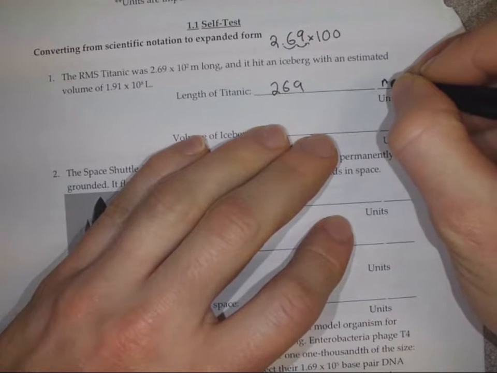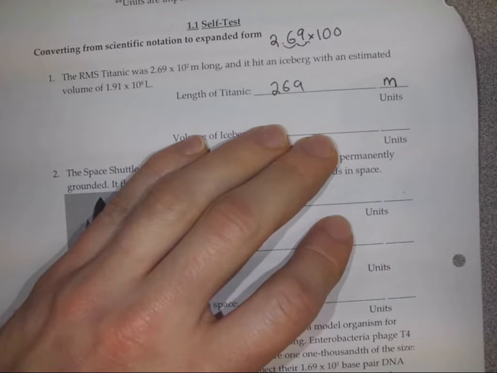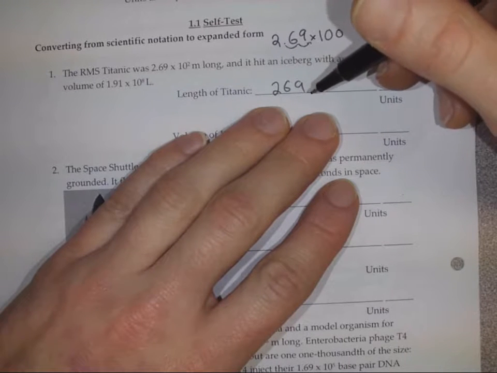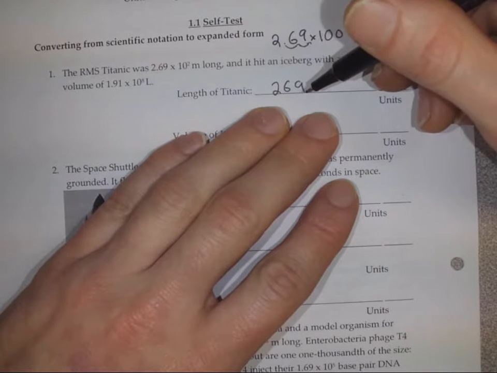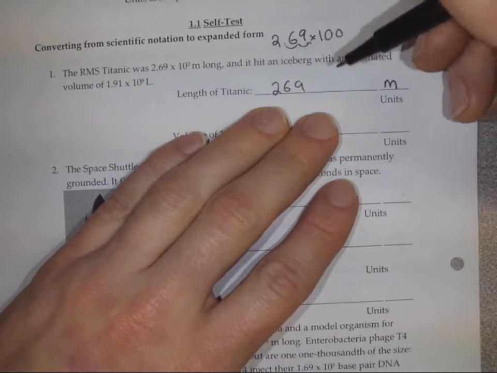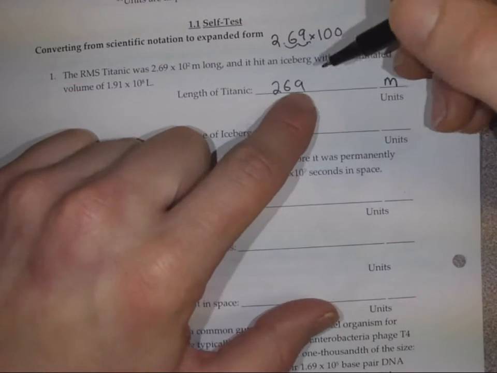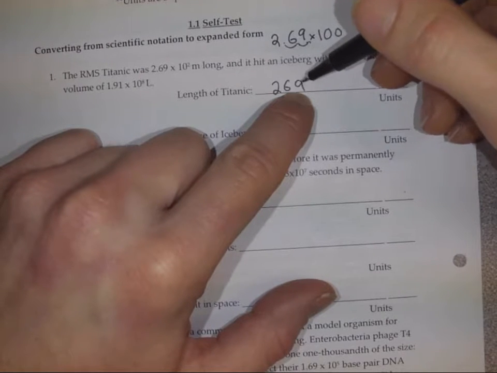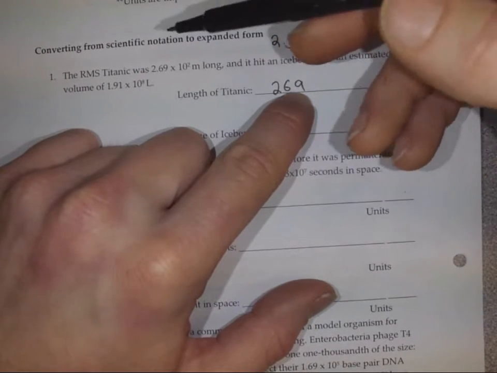but we're not done until we gave it units, and the units were meters. And it's good to take a second to ask, does that make sense? Did I need an extra zero, or maybe the decimal place should have gone over here? And you can think to yourself, well, it's probably not 26.9 meters. That's less than a 100-meter dash. It's like a third of it. It's like maybe, I don't know, the length of Fraser Academy or something like that. Probably a little small for the Titanic, which we know is big.